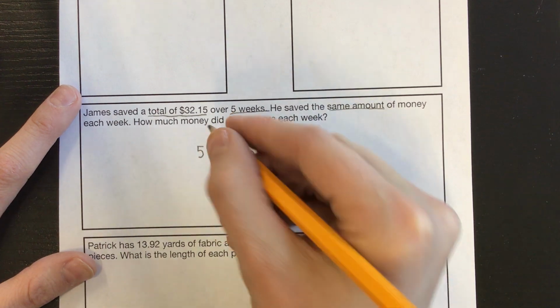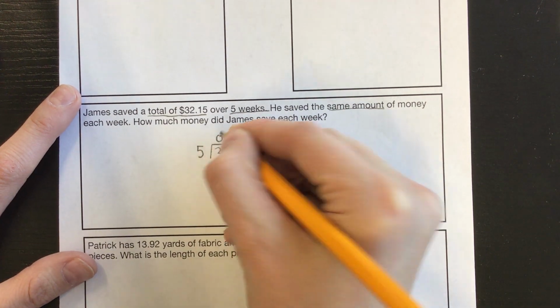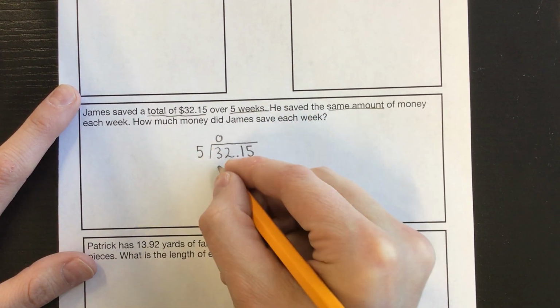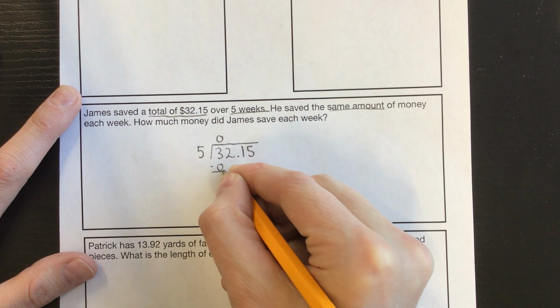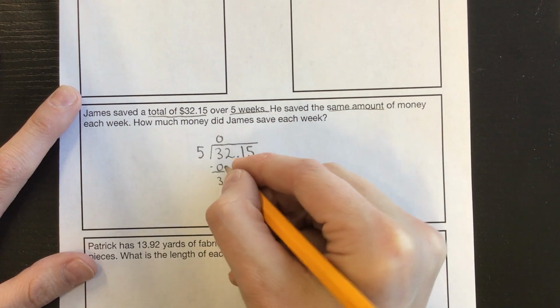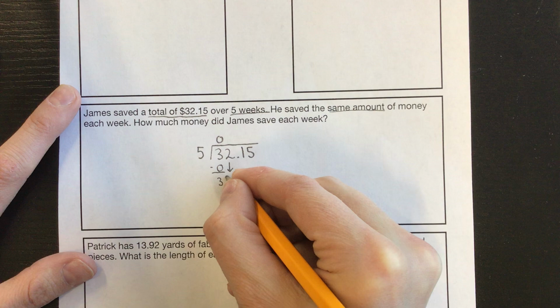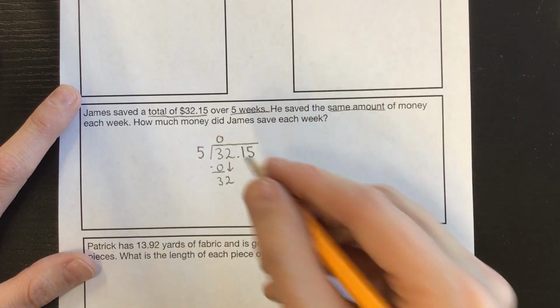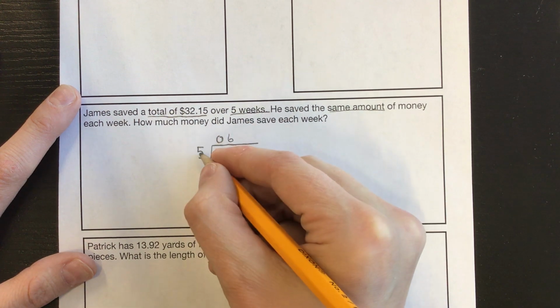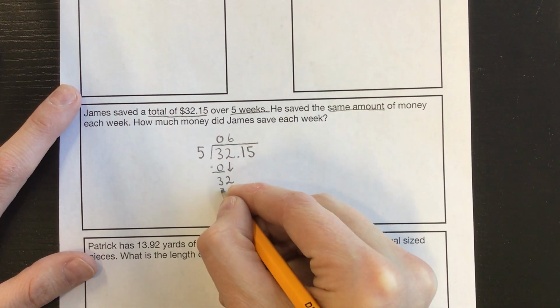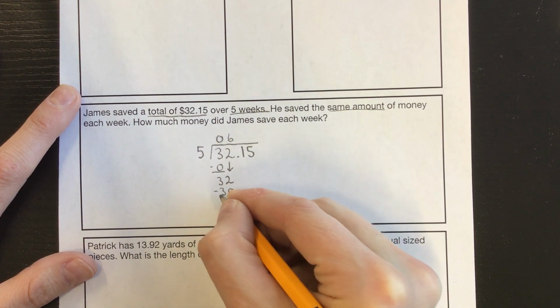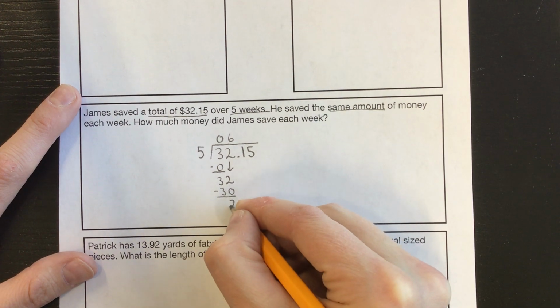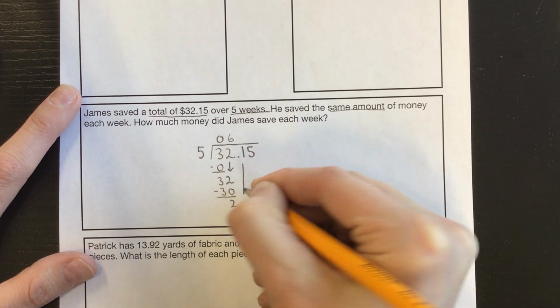5 goes into 3 0 times. 5 times 0 is 0. 3 minus 0 is 3. Bring down my 2. 5 goes into 32 6 times. 5 times 6 is 30. 32 minus 30 is 2. Bring down my 1.